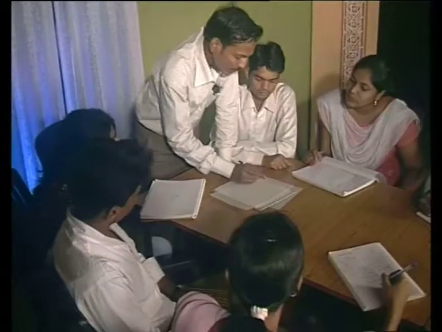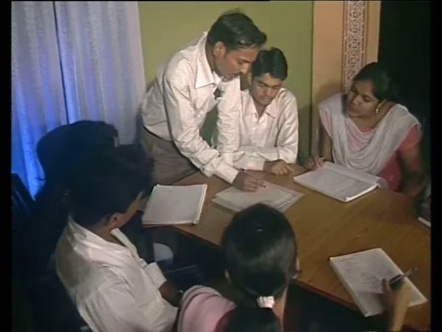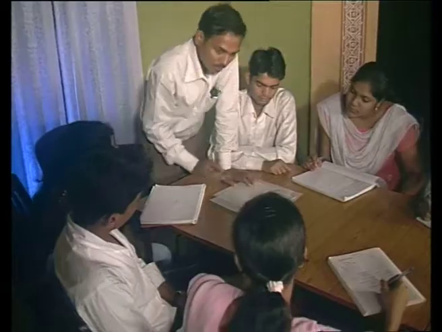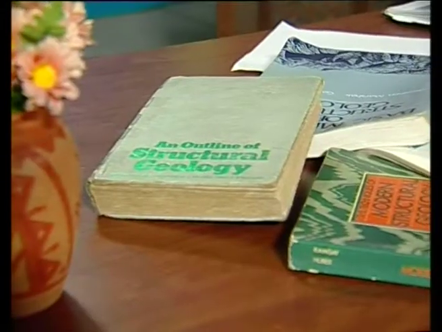We will discuss the different types of azimuthal projections here, but first of all we will discuss the requirement, the need for structural analysis of an area and the different methods for that.